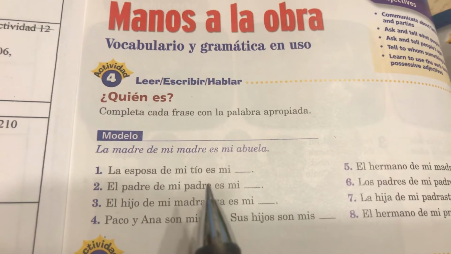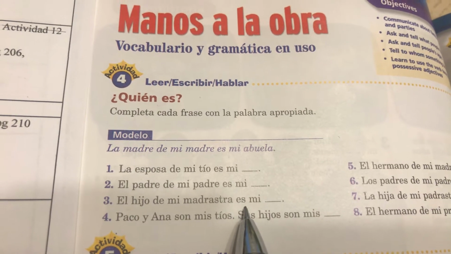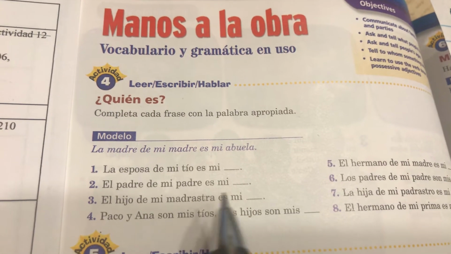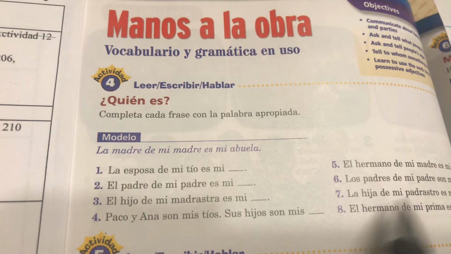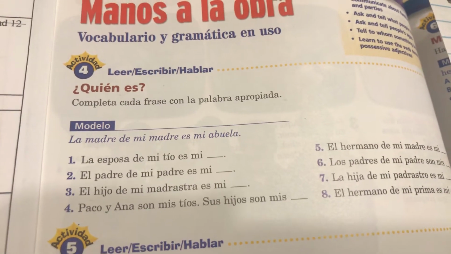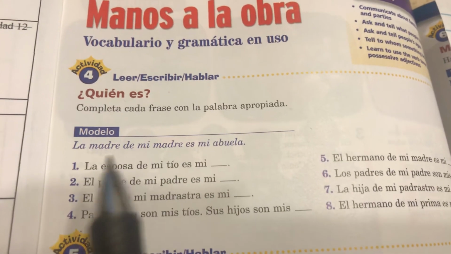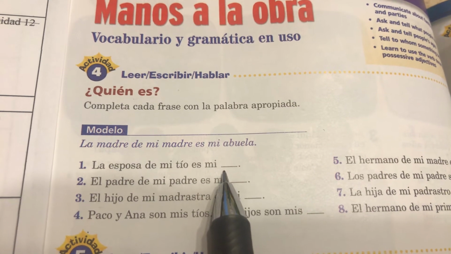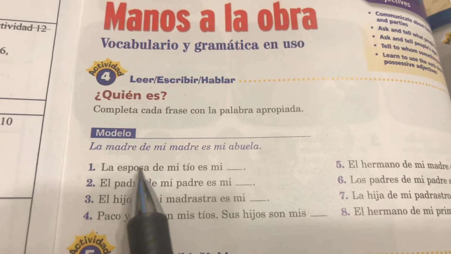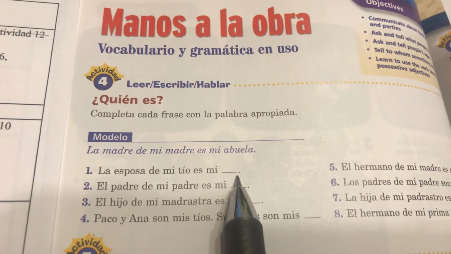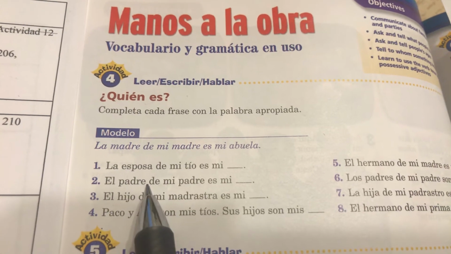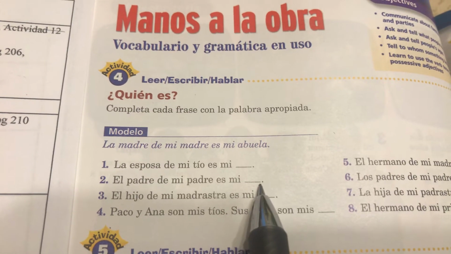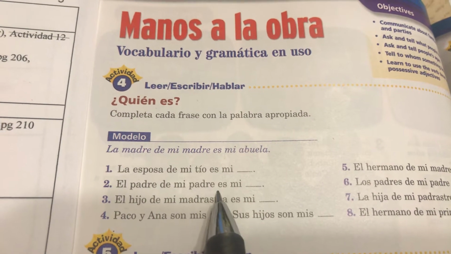So why don't you take out a sheet of paper, something to write with, pause this video, and then you can fill these in. Then push play so that I can tell you what the answers are. For number 1, you should have gotten la esposa de mi tío es mi tía. The wife of my uncle is my aunt. El padre de mi padre es mi abuelo. The father of my father is my grandfather.